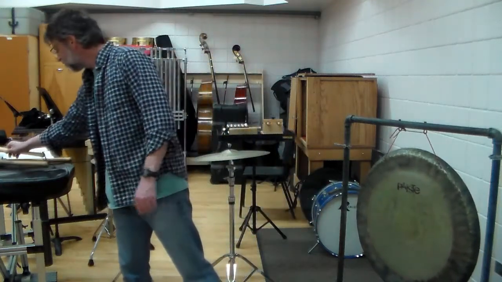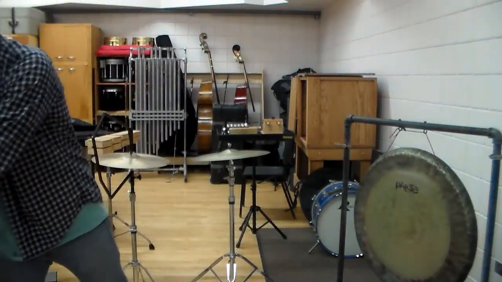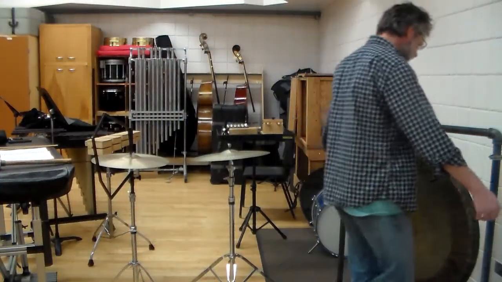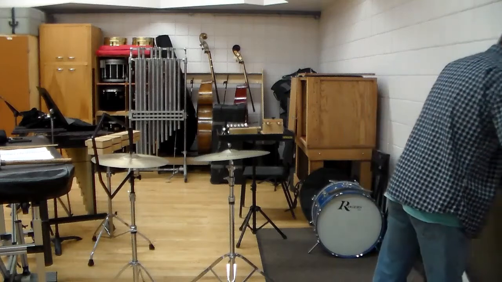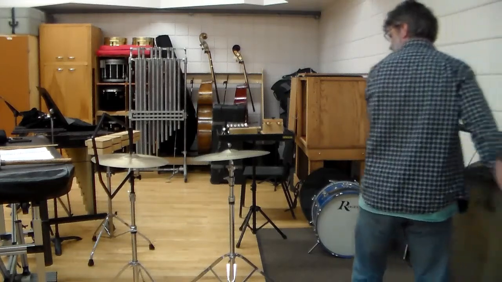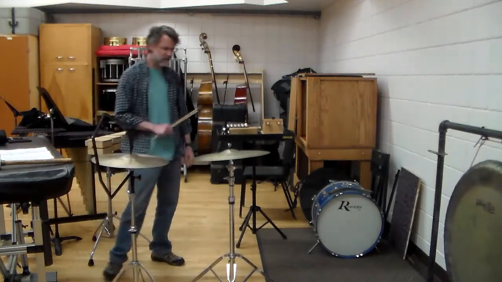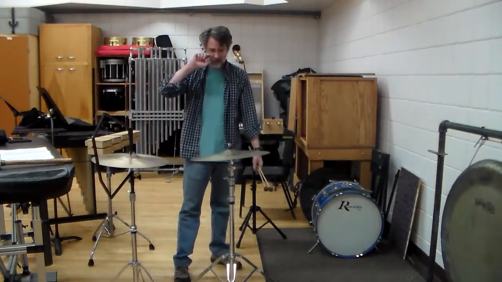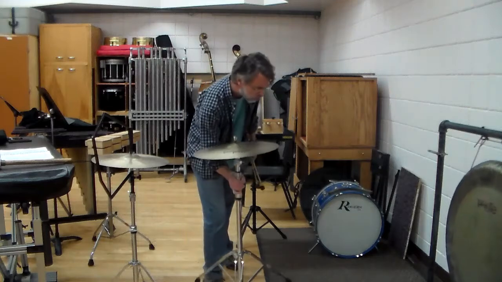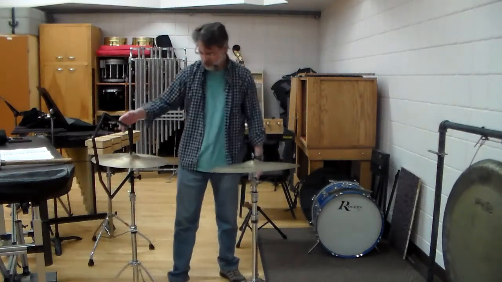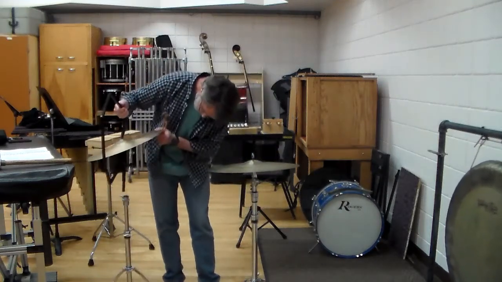All right, moving on. Put this away. Hopefully you can see and hear all these things we'll talk about today. Suspended cymbal. Suspended cymbal is a pretty obvious instrument. I have two on display here. They're both fine. One is not necessarily better than the other.